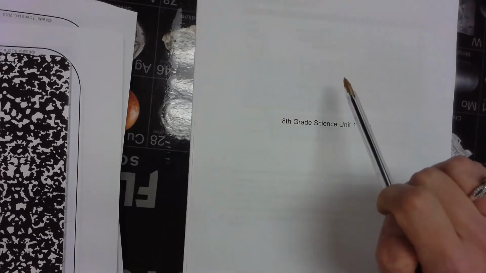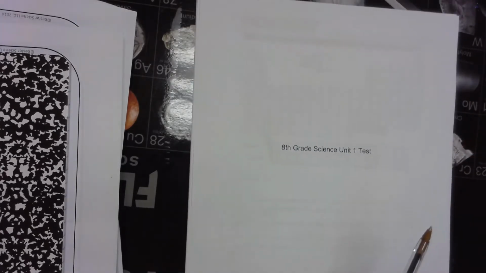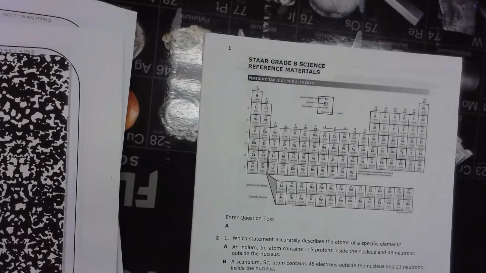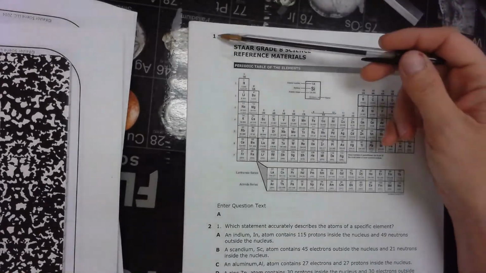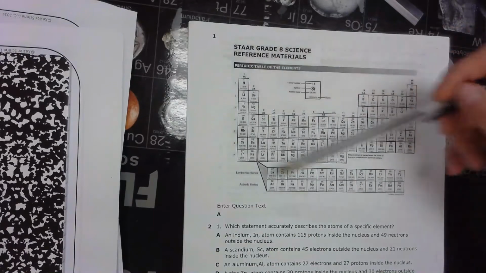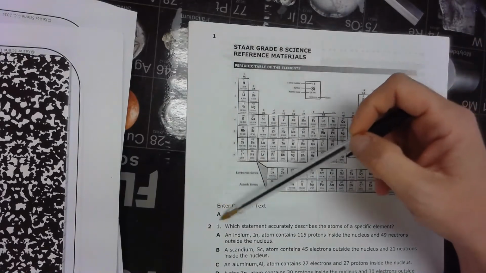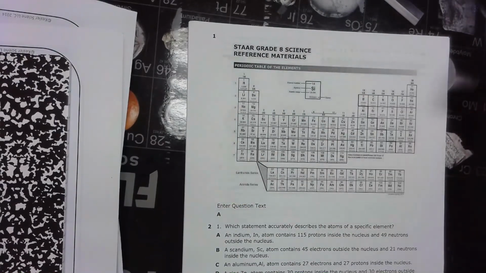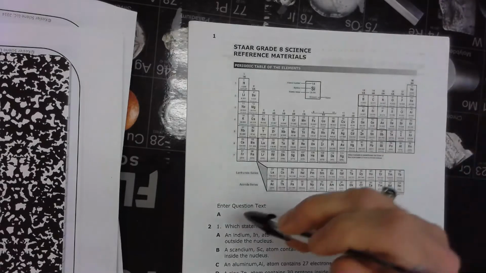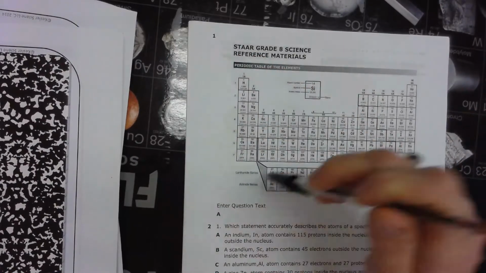All right. First thing, make sure you put your name on your test and your period number. Okay. All right. This is the most important thing. Number 1 is this reference sheet, okay? And just circle A. As of right now, I'm recording this video. There are no Scantrons right now, but if there are some that become available, then you will make sure for number 1, you put an A.